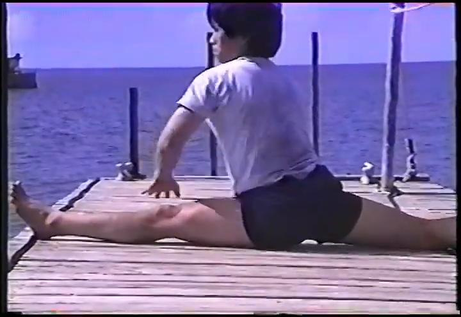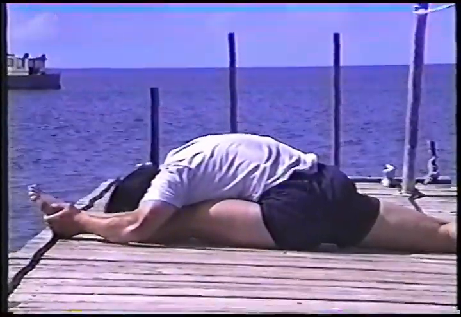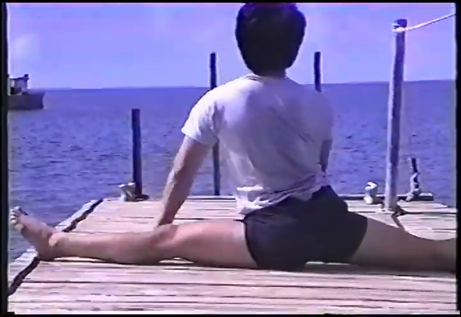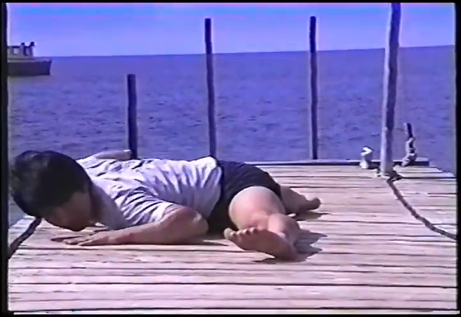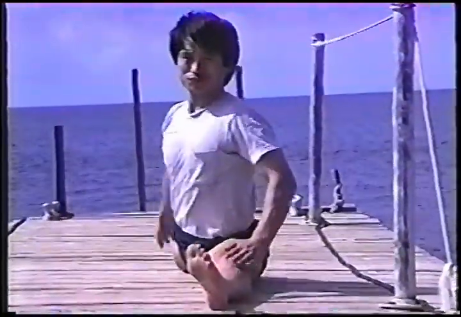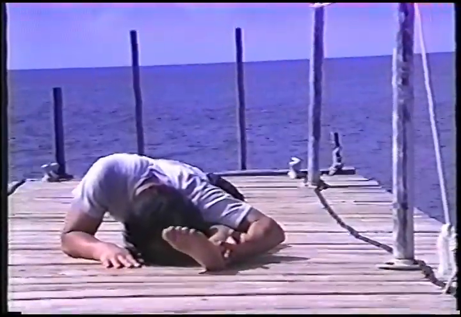Extend one leg in front of you and one leg behind your body. Keep your knees straight, then bend your upper body gently toward the front leg. Exhale when you bend, inhale when you erect your body. This exercise helps you improve kicking height and range of motion.